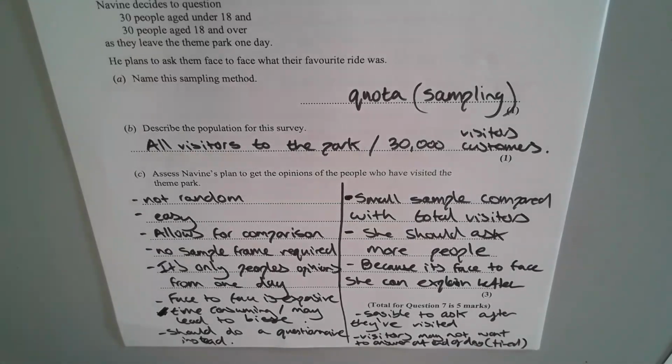So we need to have 3 of those things, that's all. You could have 3 positives, you could have 3 negatives, you could have 1 positive, 2 negatives, 2 positives, 1 negative. It doesn't matter, you just need 3 things.